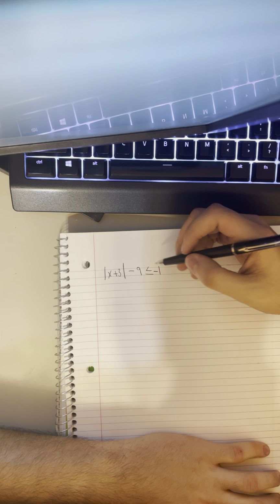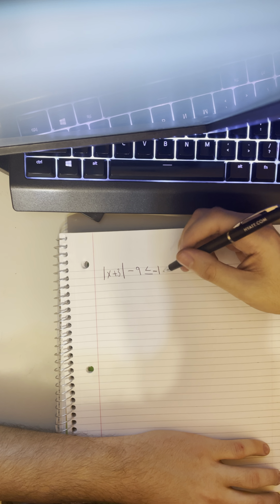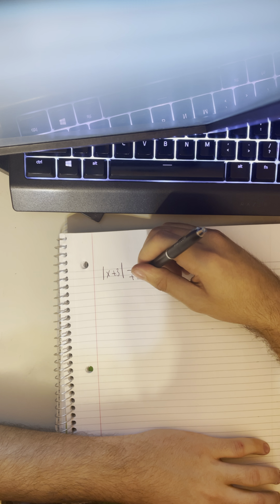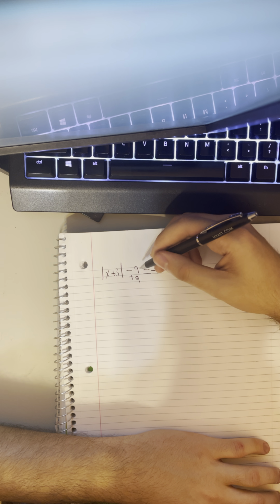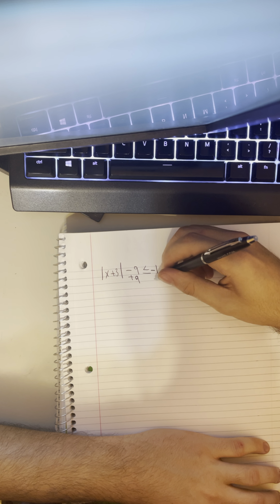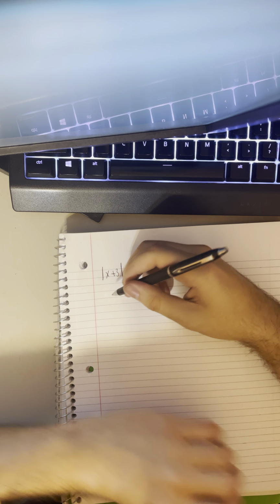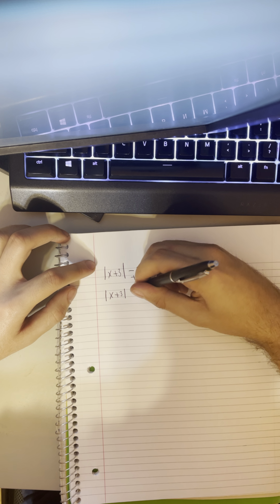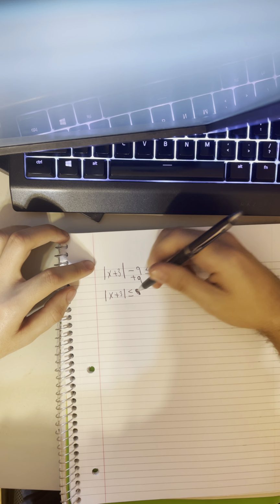Okay. So, to start off, first we're going to simplify this because you want to isolate the absolute value. So you're going to cancel out the negative 9 by adding 9, and you're going to move it over to this side, so you're going to add 9 to negative 1. After that, you're going to be left with the absolute value of x plus 3 less than or equal to 9, right? My bad, not 9, 8.